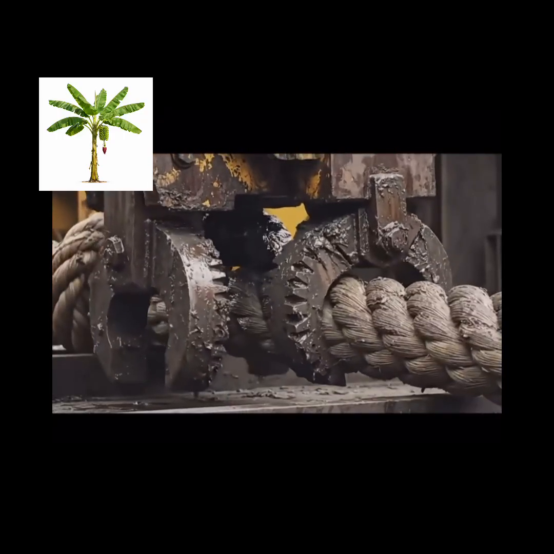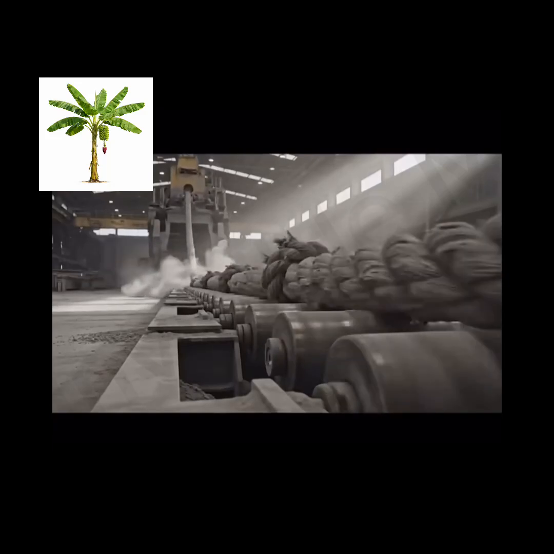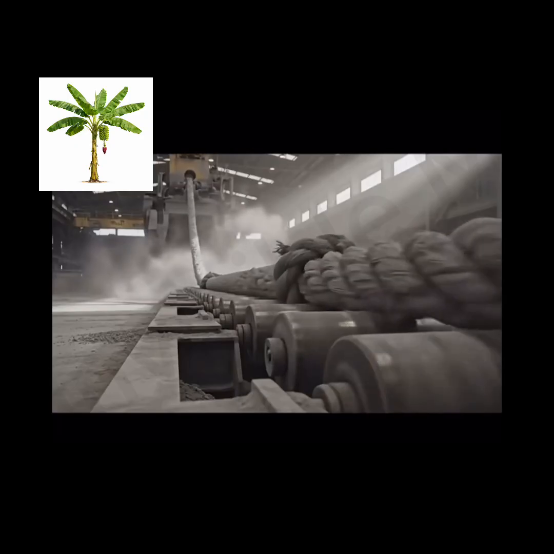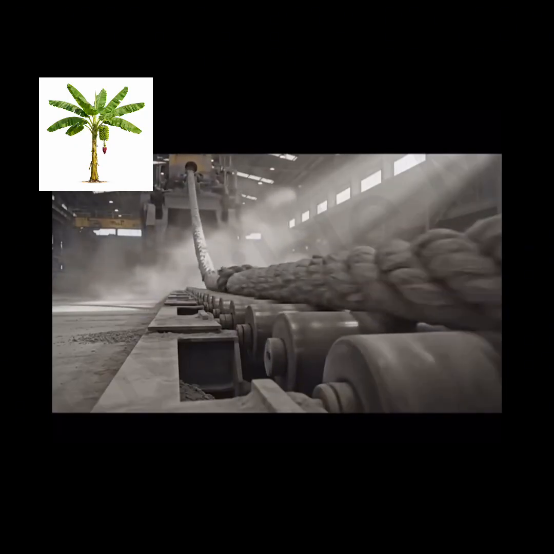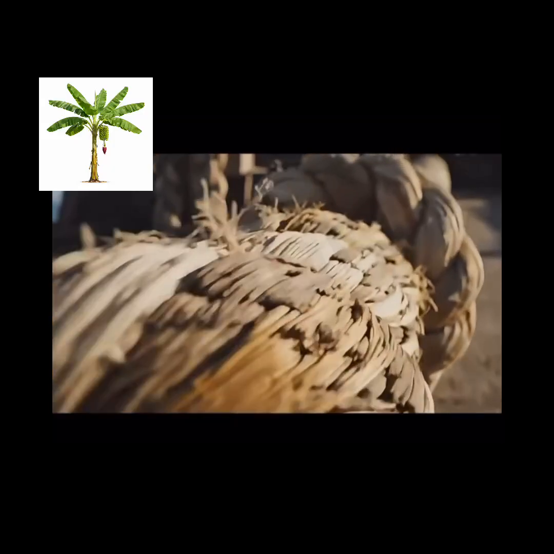It is agriculture meeting engineering. It is waste becoming value. It is an invisible supply chain turning something ordinary into something industrial. And once you understand it, you never look at a banana plant the same way again.